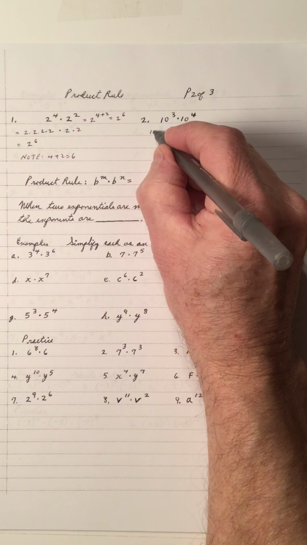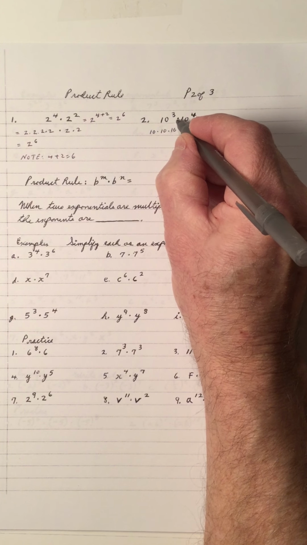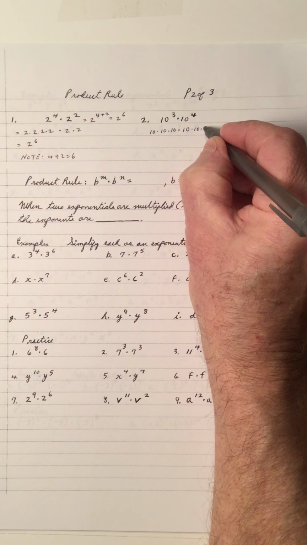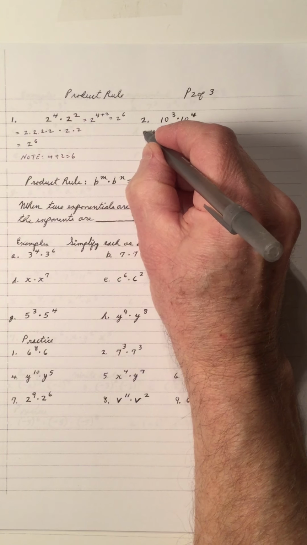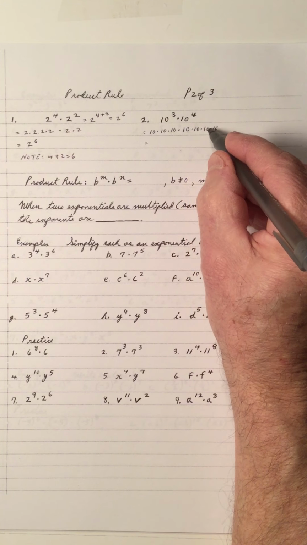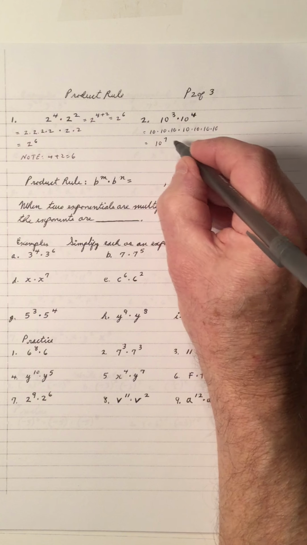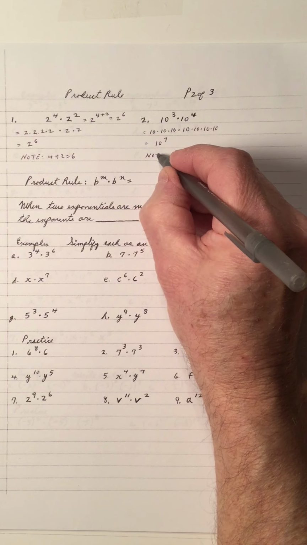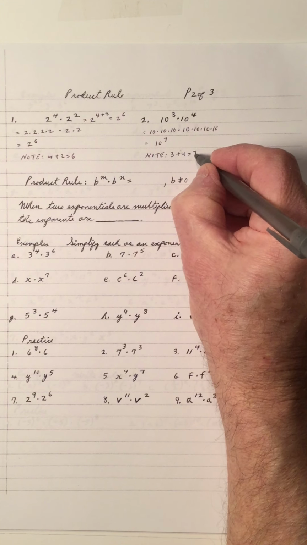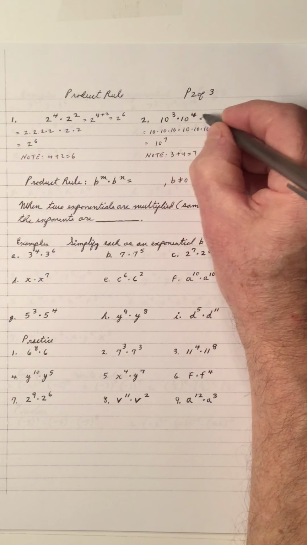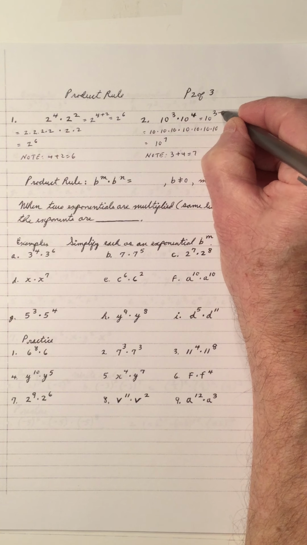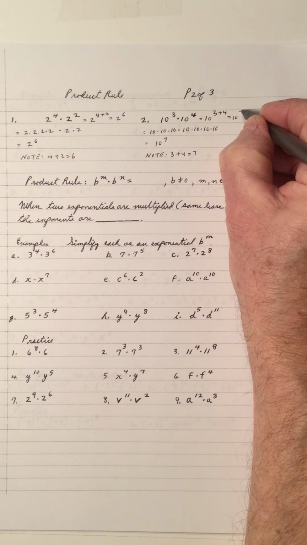10 cubed is 10 times 10 times 10. So that multiplication is right there. 10 to the fourth is 10 times 10 times 10 times 10. So if you notice that there's 3 there and 4 there, so that's 7 altogether. So you note, I know that 3 plus 4 makes 7. So when you're multiplying exponentials, you keep your base and you add your exponents. So 3 plus 4 gives you 7.